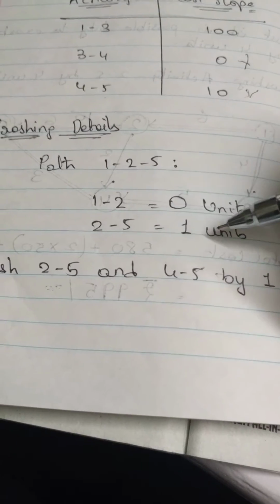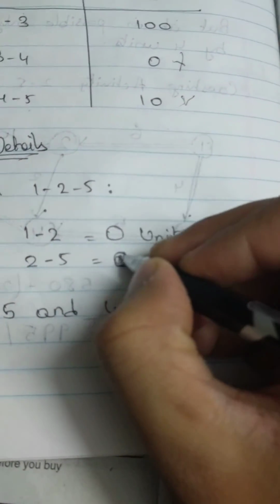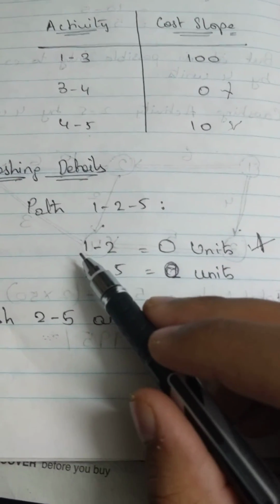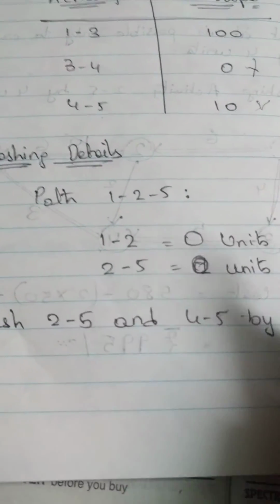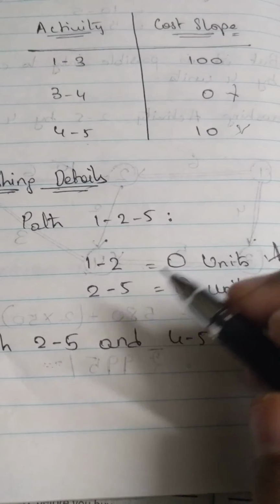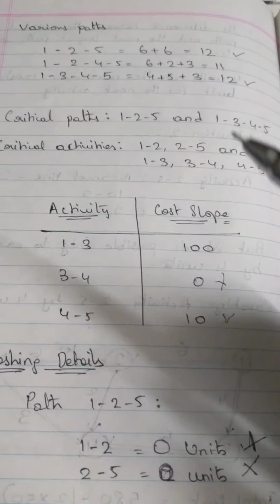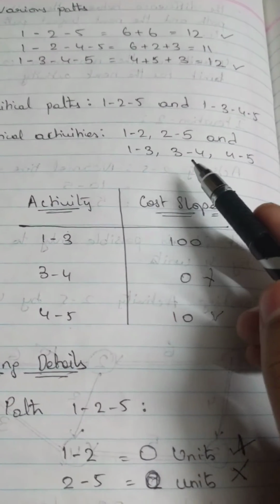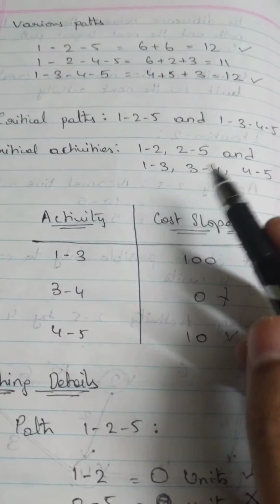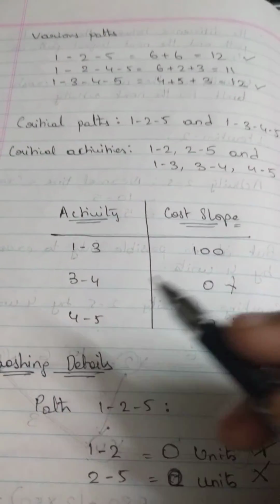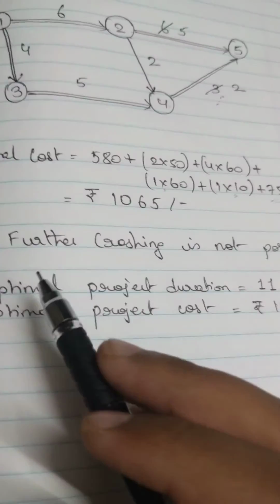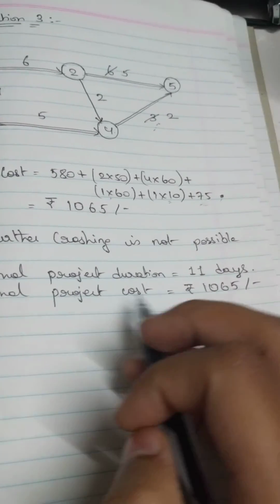Now further crashing is not possible. Why is that? Since we already had just one unit left from the first critical path, 1 to 2 and 2 to 5, and we've already removed that one unit, now the crashing for both is 0, right? The activity 1 to 2 and the activity 2 to 5 have already reached their limits, so there cannot be any further crashing done in this critical path. And since there can be no more crashing done in this critical path, we cannot do any more crashing in the other critical path as well, even though it is still possible to do crashing in the second path, but we cannot do that anymore because it has to be done simultaneously in both the critical paths. Therefore further crashing is not possible, and the optimal project duration is nothing but 11 days.